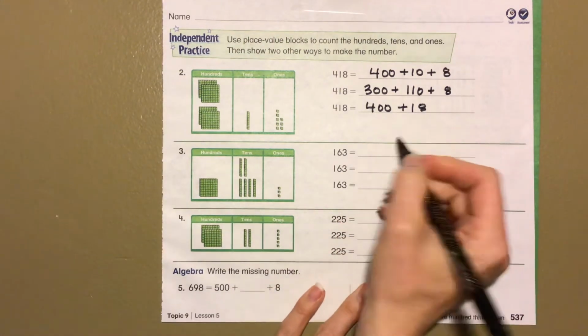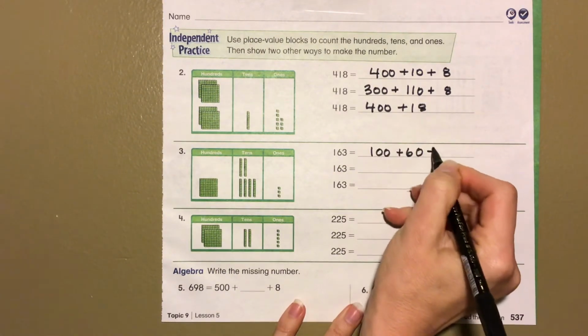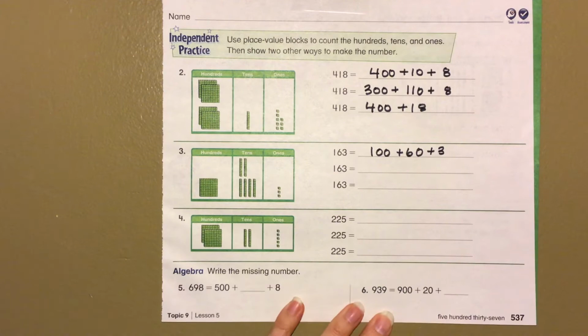All right, let's take a look at number 3. So number 3, we can do it just kind of our traditional way. 100 plus 60 plus 3. But what is another way we could do it?